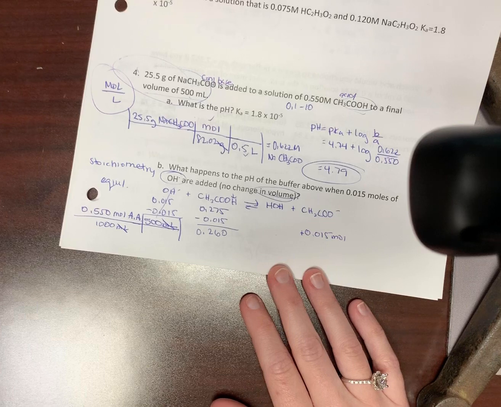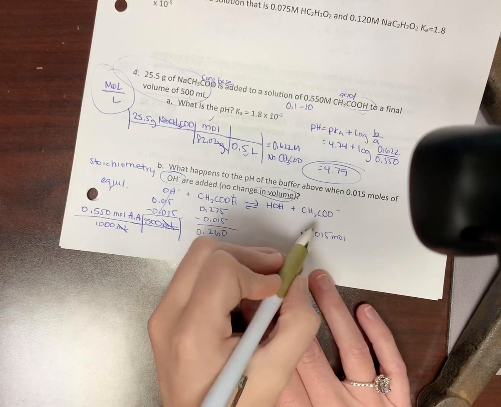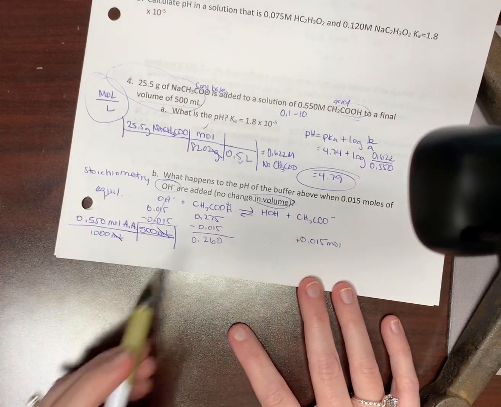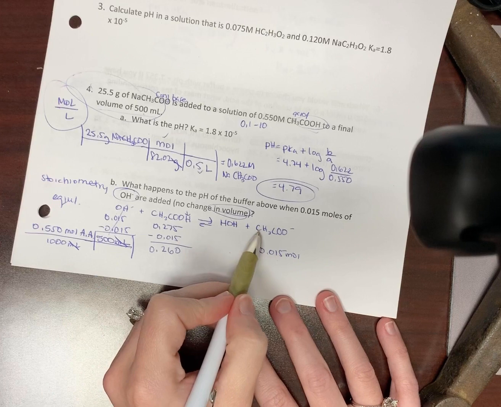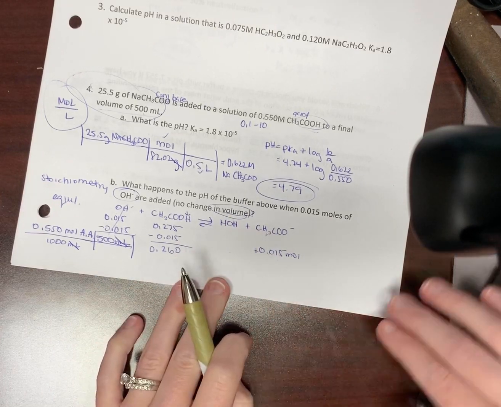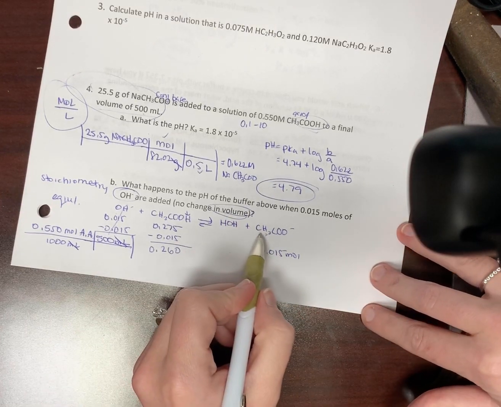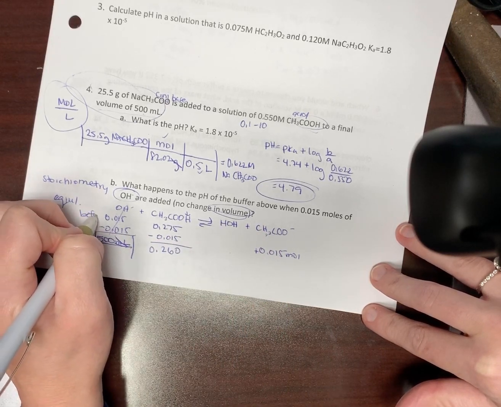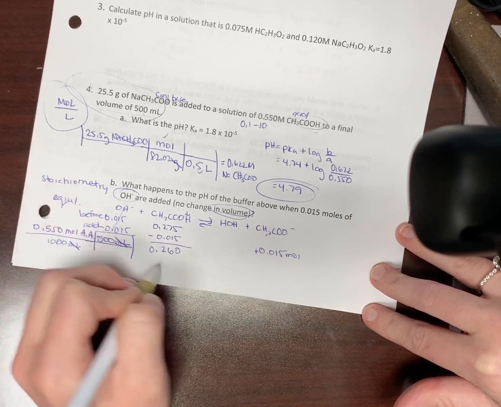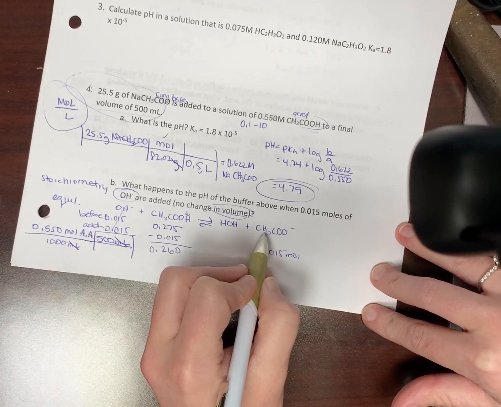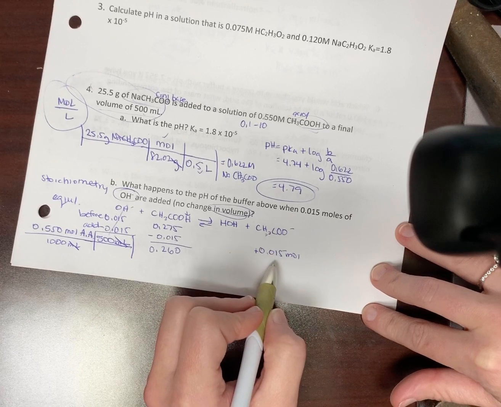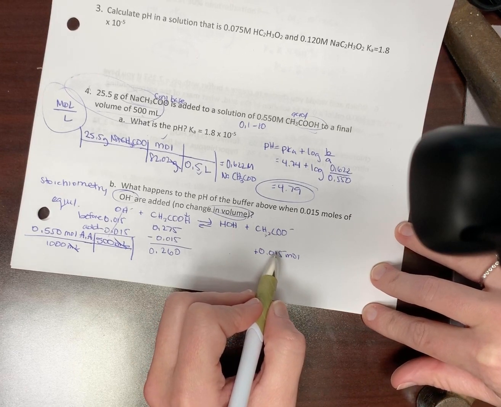And how much? Oh, I didn't do this one yet. We got to figure out how much of this is initially in our buffer system. I was like, no, I missed something. All right, so this is our before addition, then we add, and we figured out our after. This is a buffer system, so we have some of this already in the system. How much do we have?